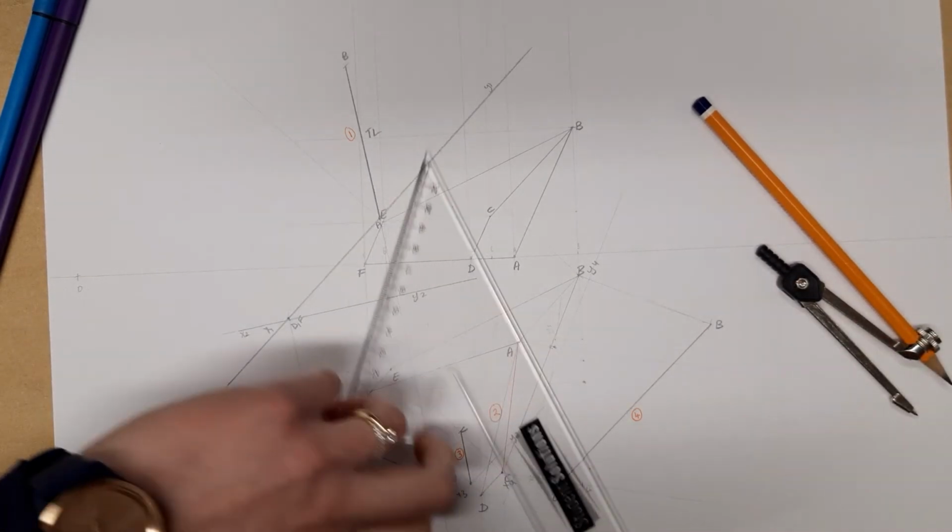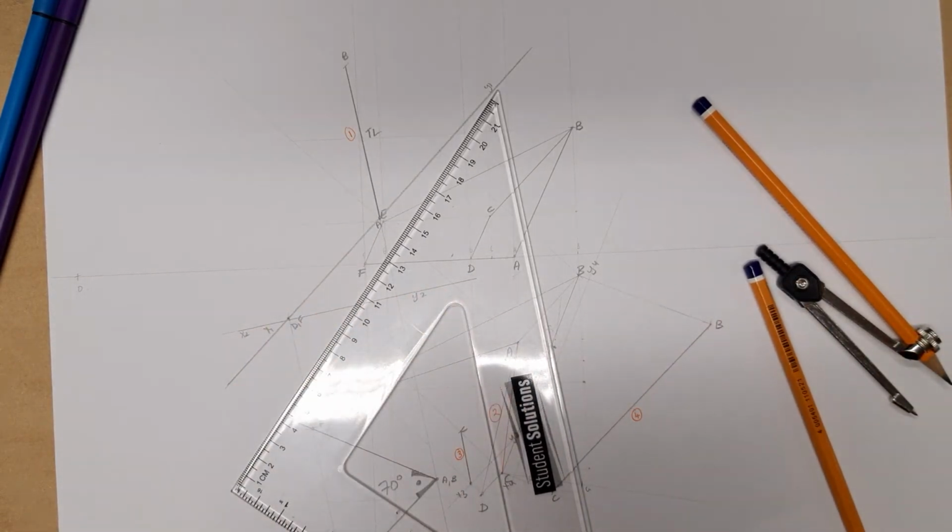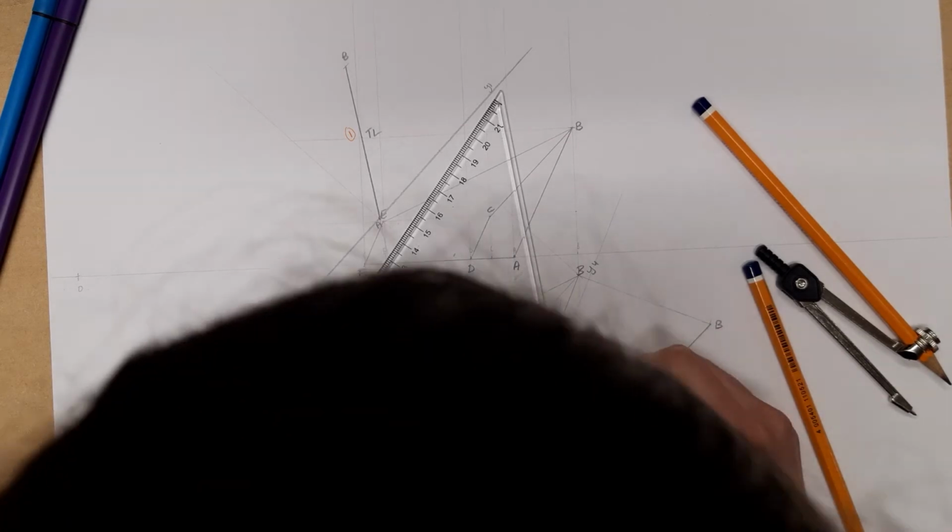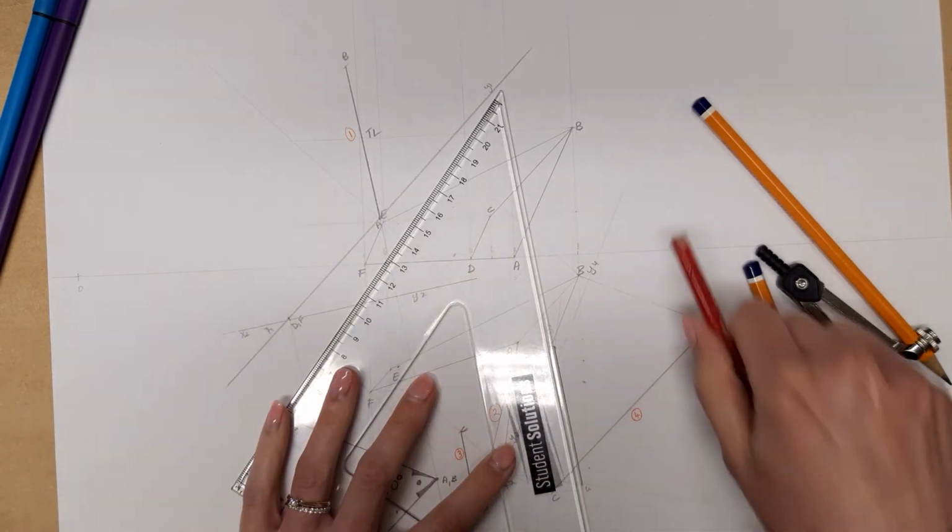And join A to C, and that is my 5th true length. Okay, that's number 5.